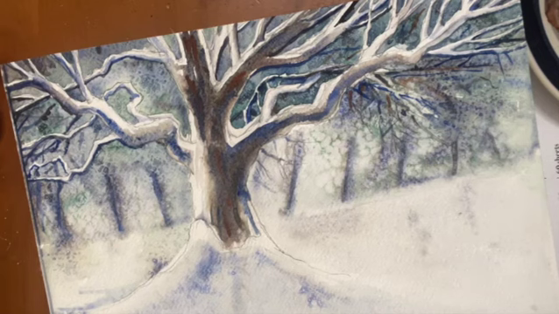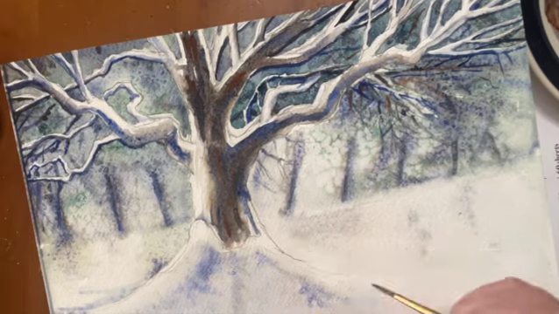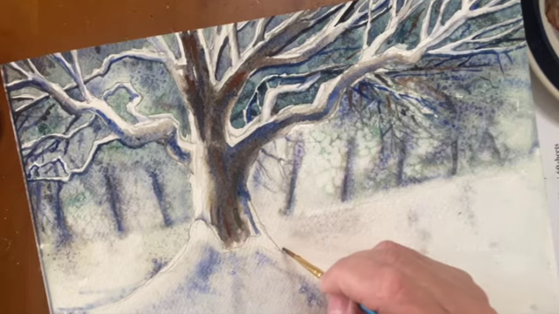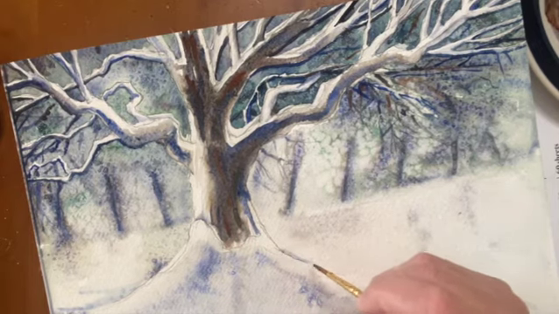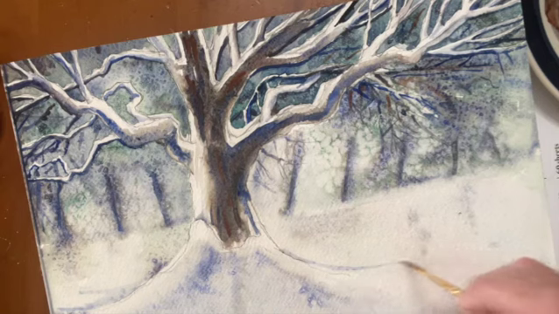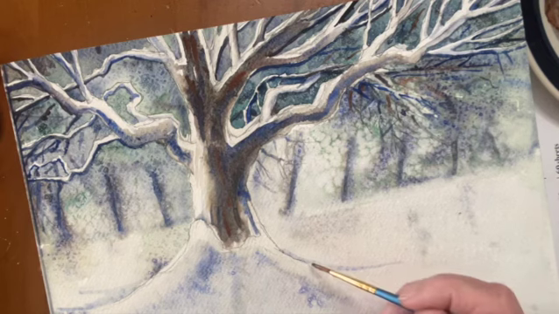Not a whole lot. Look at that. Just that little tiny bit was enough. Usually I'm adding it more in the foreground. So I've taken a really different route than my inspiration pictures that I've done from previous demonstrations in other classes.